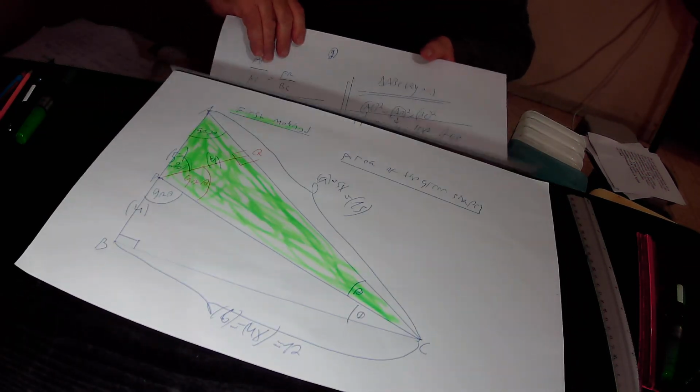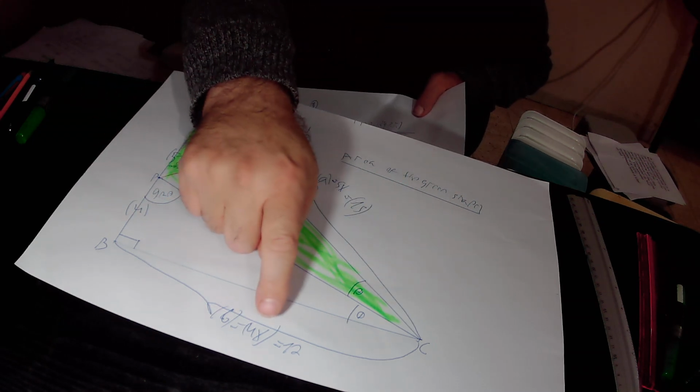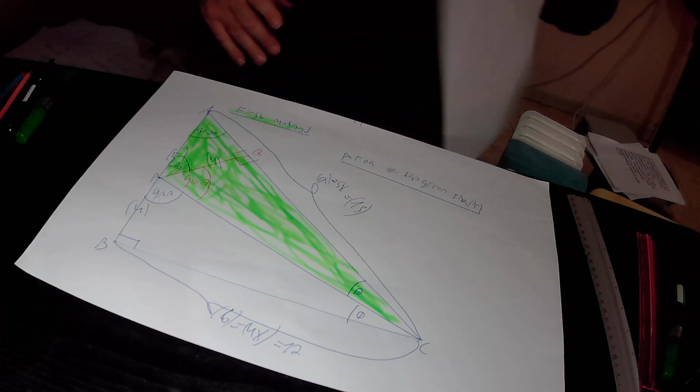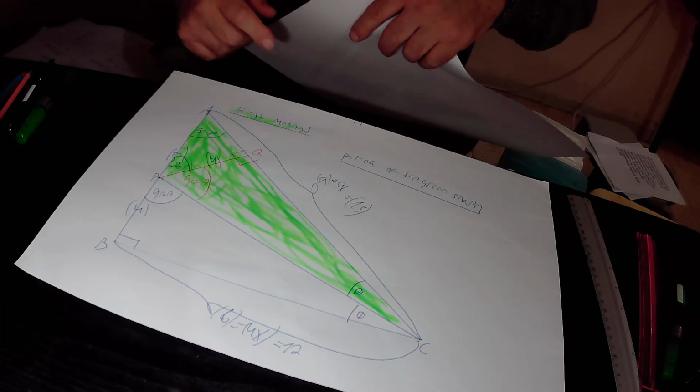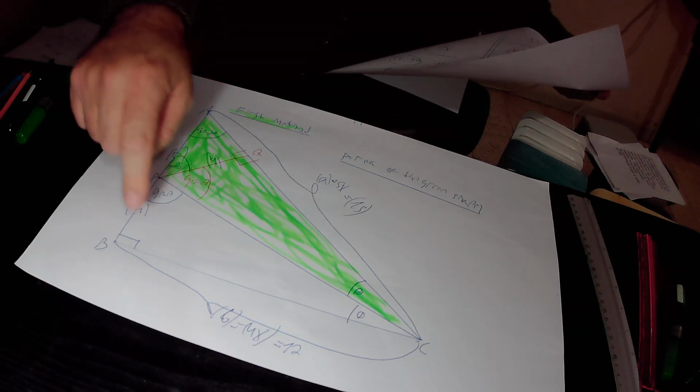Again, in total, if AC equals A equals 5x, then BC equals B must be equal to 4x. Our task is to find this green shape. So in the next step, we apply the Pythagoras theorem on this big right triangle ABC.